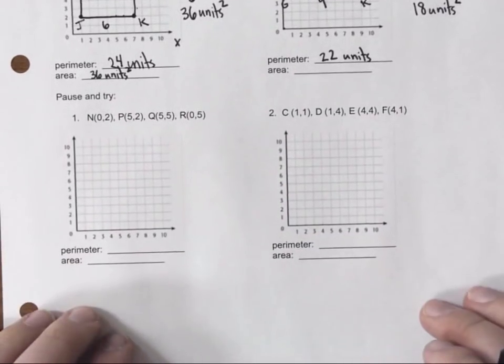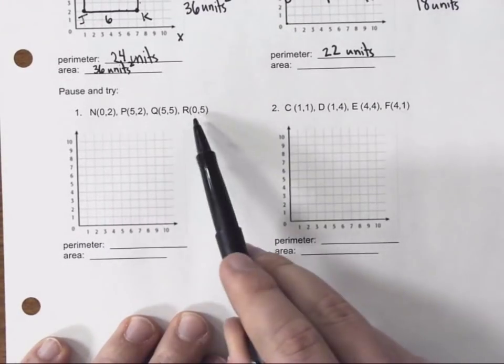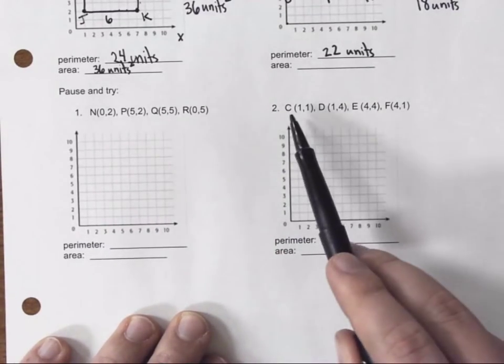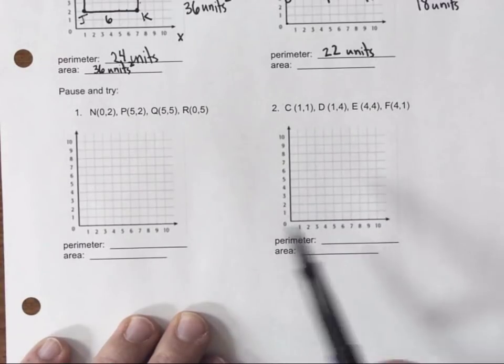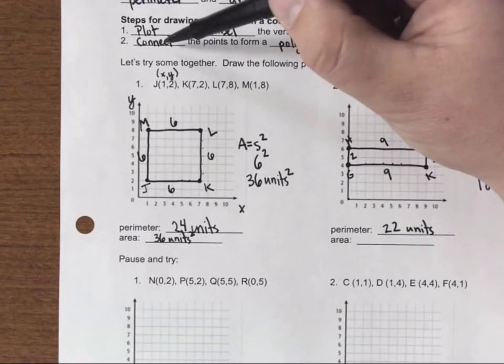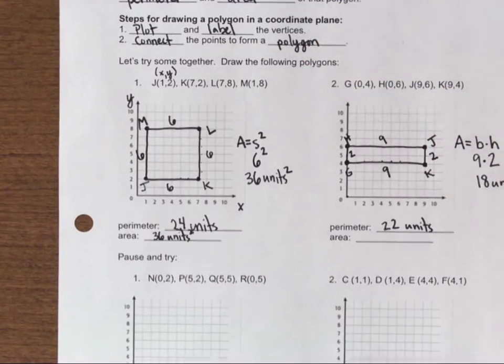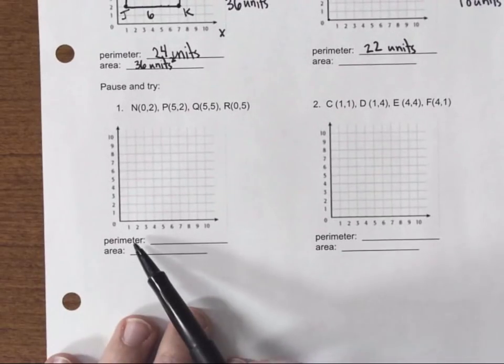So I want you to go ahead and try the last two on your own. They might be different shapes. You're going to have to find out by plotting each of the 4 points and labeling the vertices with your letters. And then once you've plotted the points, remember you're going to connect the dots, or the points, to form a polygon. Once you have formed a polygon, we're going to find the perimeter and the area.